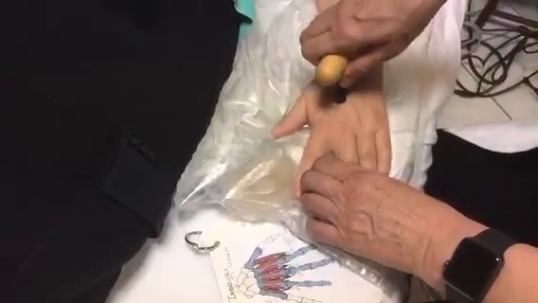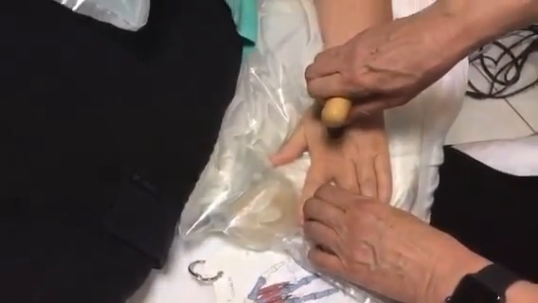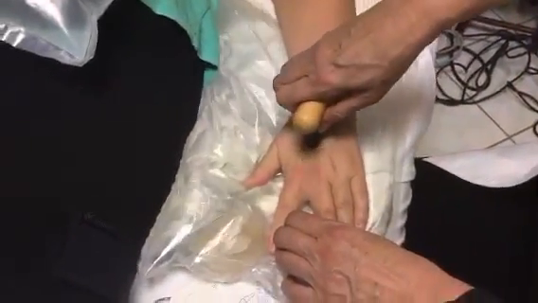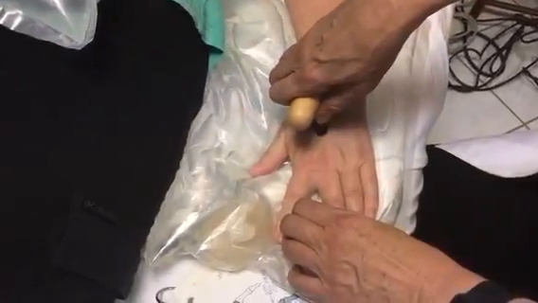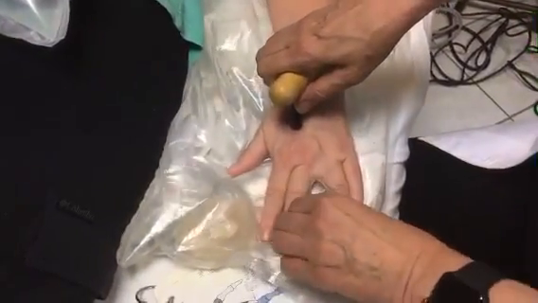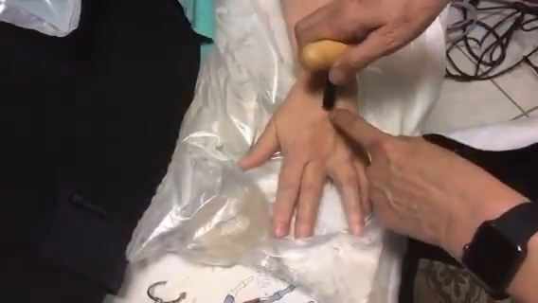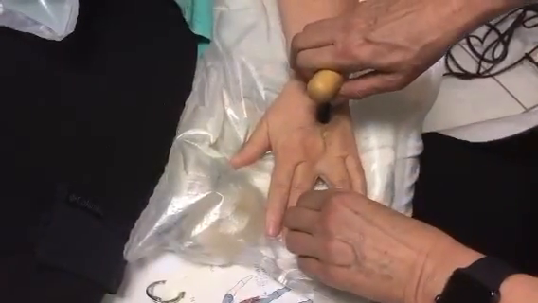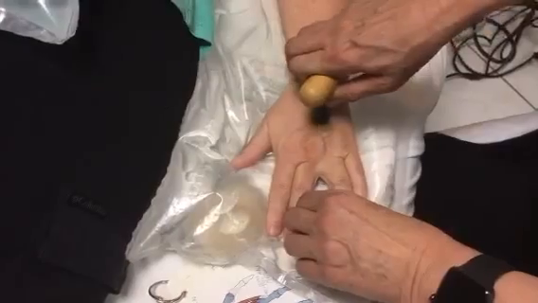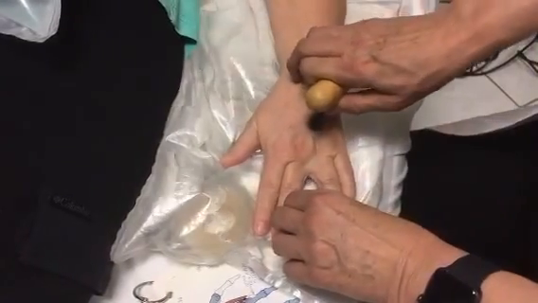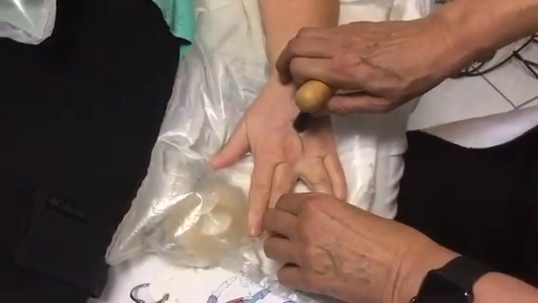I'm feeling it. Okay, good. So let's do between these two. Let's start up here, right where the metacarpals separate. We're going to press right there towards the third, towards the fourth.